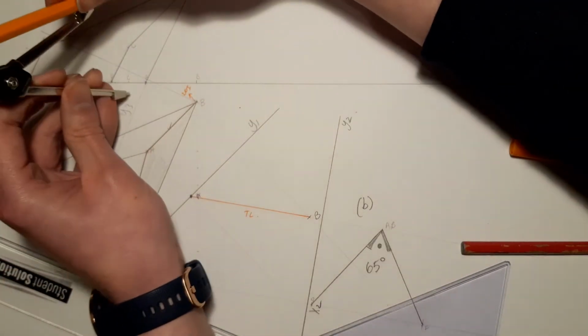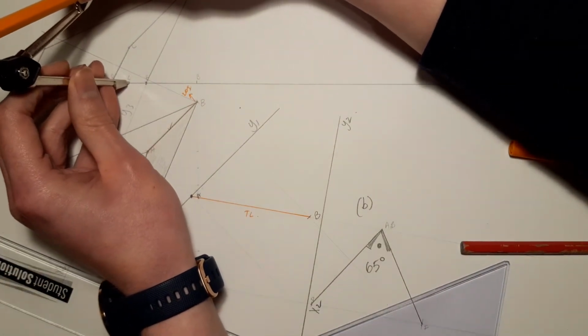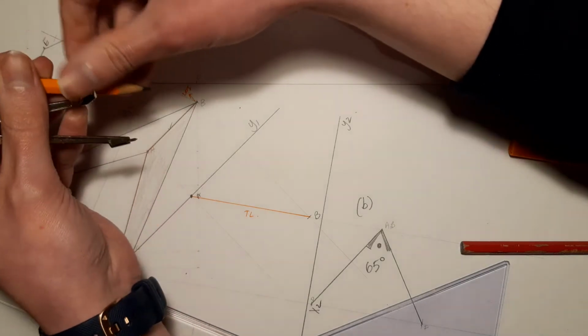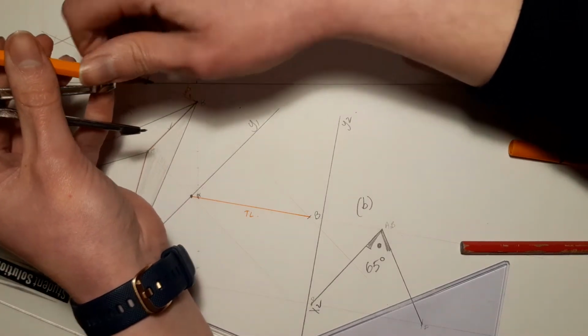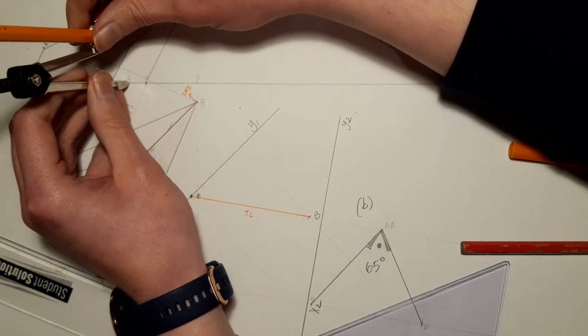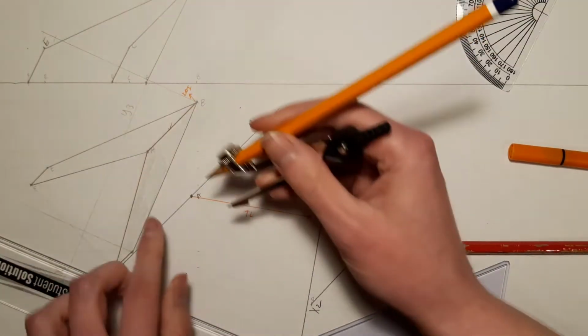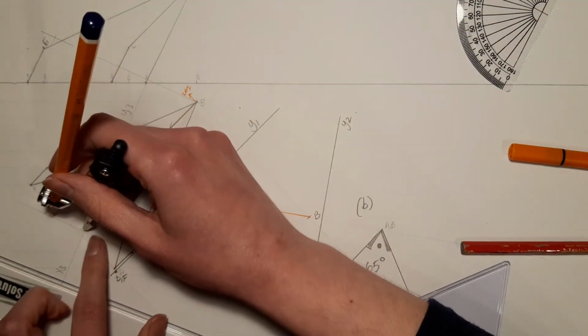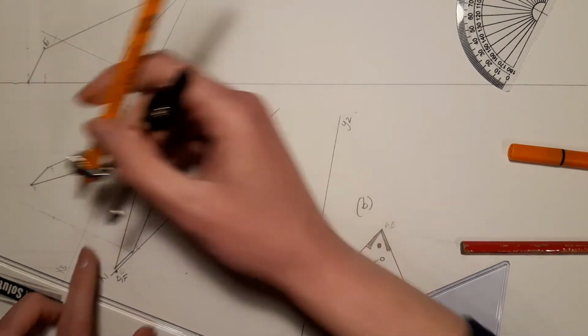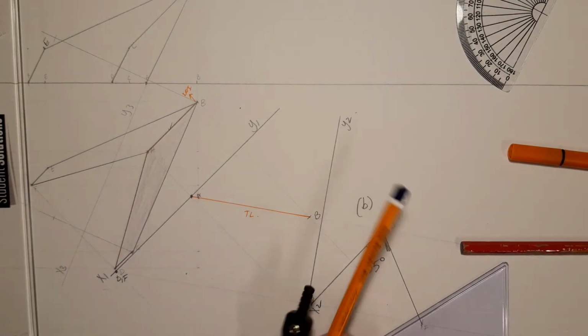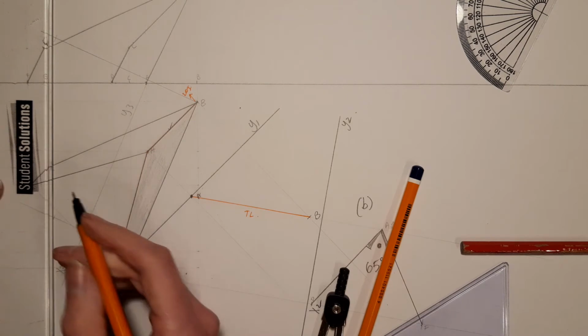I know people are probably getting confused. I thought you have to work from your last XY line back, and I'm going to explain that again, that I am working back from the last XY line. I'm just joining those 2 points together now, and I'm going to do it in orange because again it's another true length.